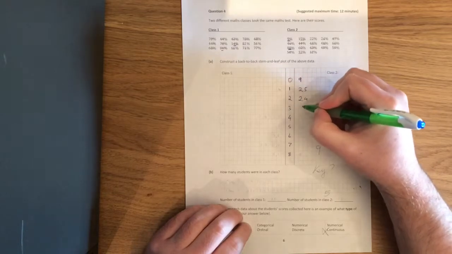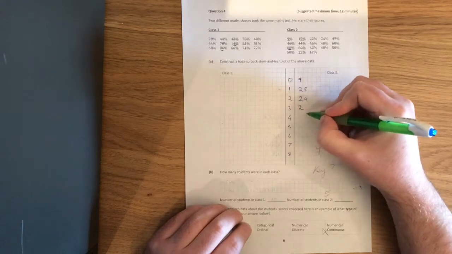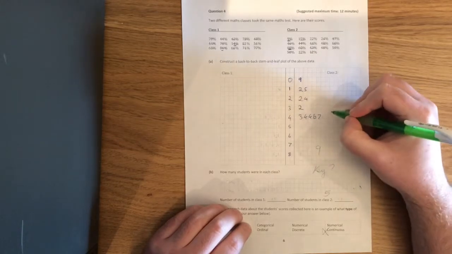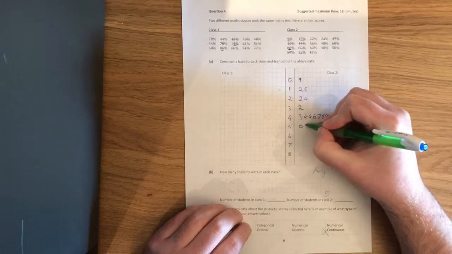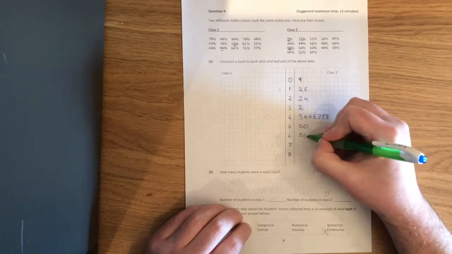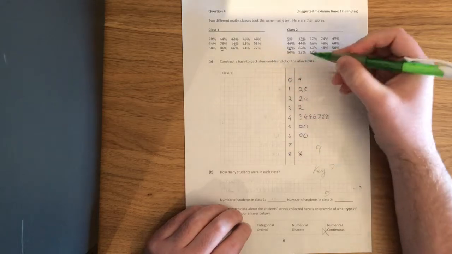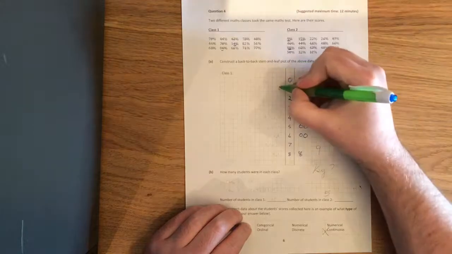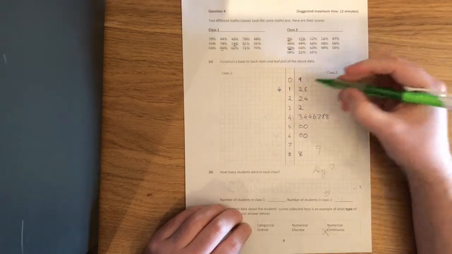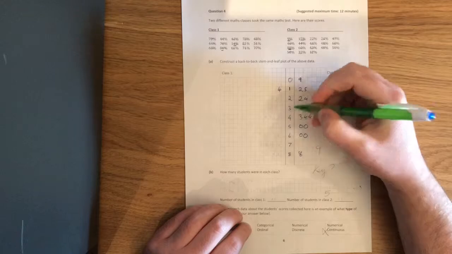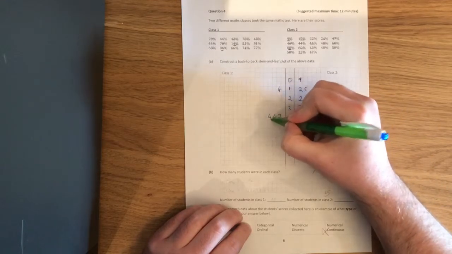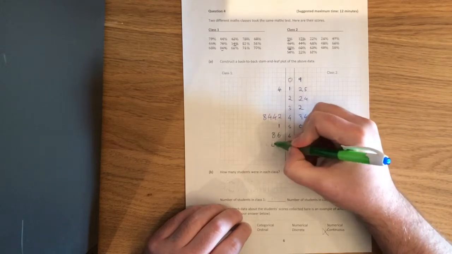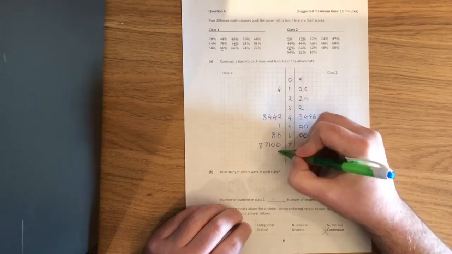So 2, 4, 2, and then for class 1, 14 being my lowest. Alright, so 14. Then there's nothing in the 20s or the 30s. And 4 has a 2, 4, 4, and 8. There's a 1 here, a 6, and an 8 here. A 0, a 0, a 1, a 7, and an 8. A 1 and a 6.